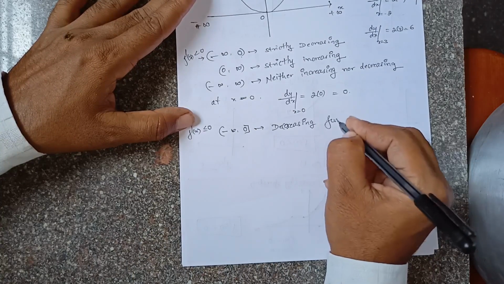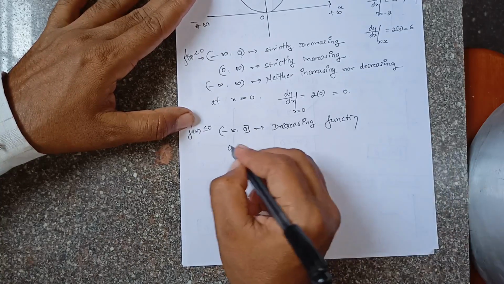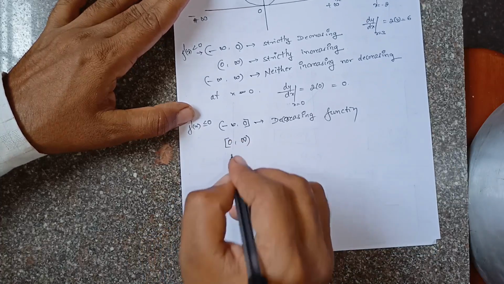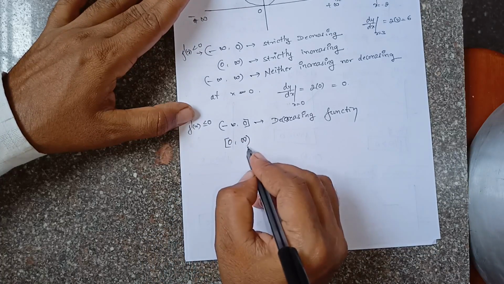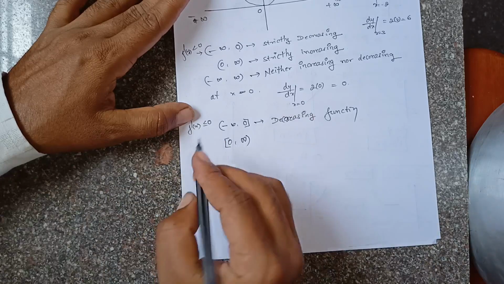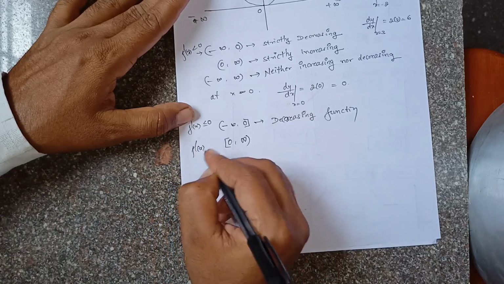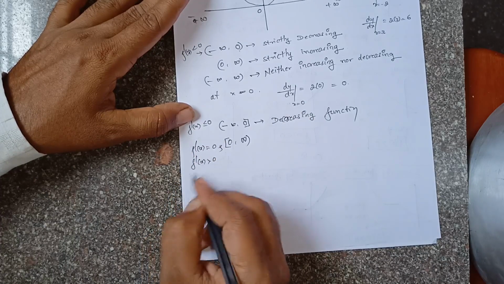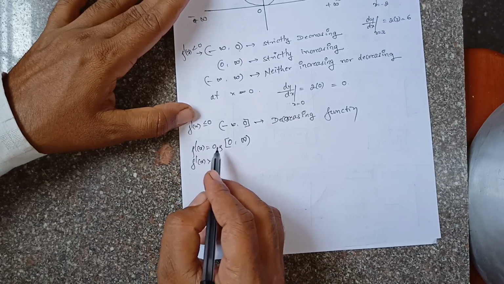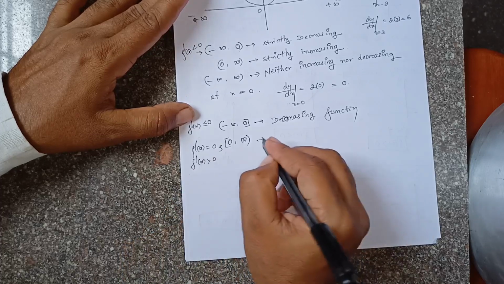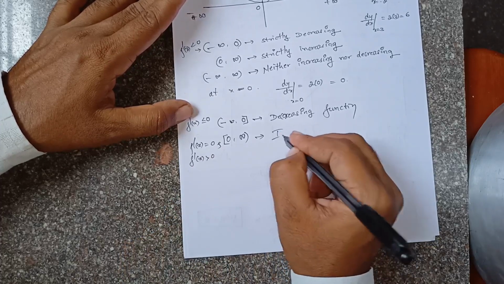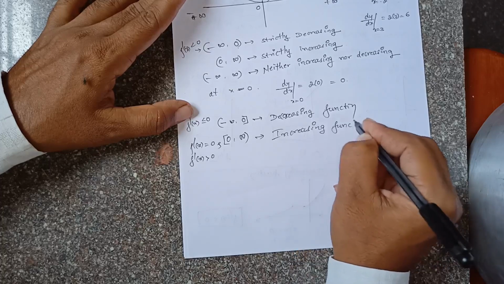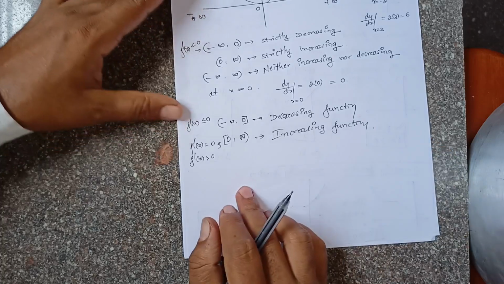It is a decreasing function. And if we consider the interval 0 to infinity including 0, if 0 is included in this interval, here we have both the conditions. What are those? f dash of x equal to 0 condition and f dash of x greater than 0 condition. Both the conditions are satisfied. At x is equal to 0, the f dash of x equal to 0 condition is satisfied. So here simply we say this function is an increasing function. Don't say it is a strictly increasing function.